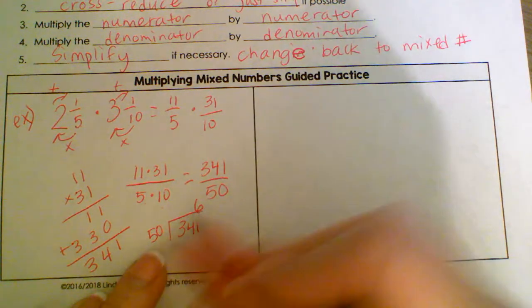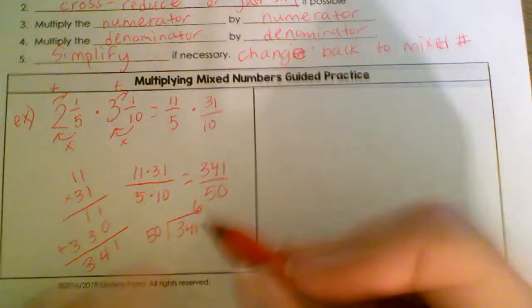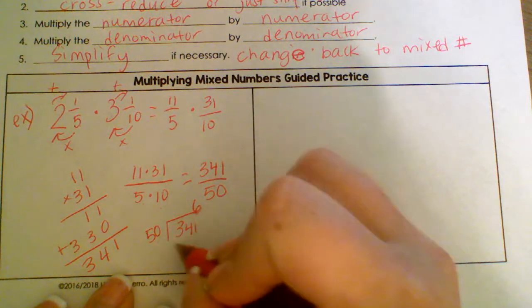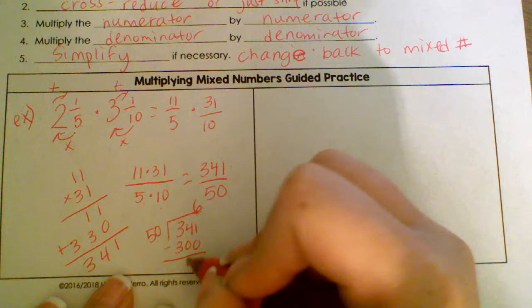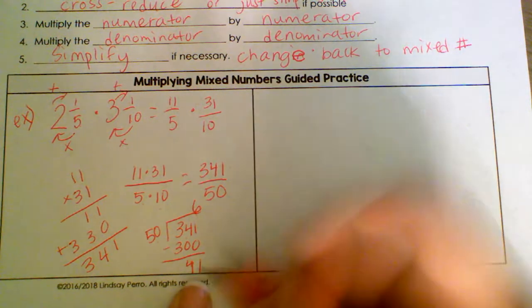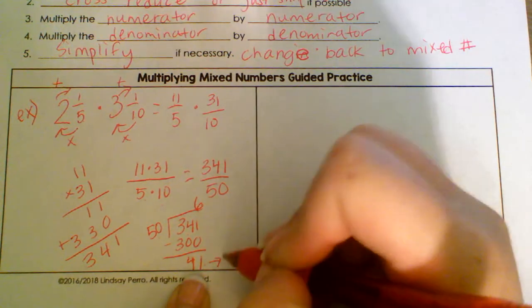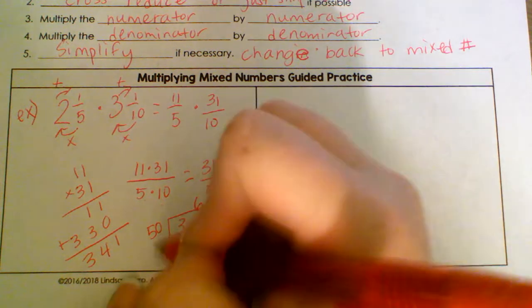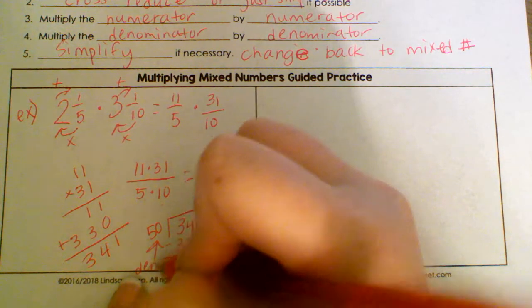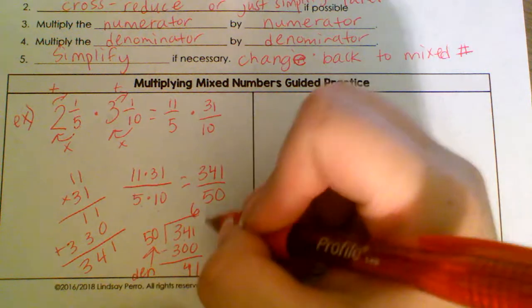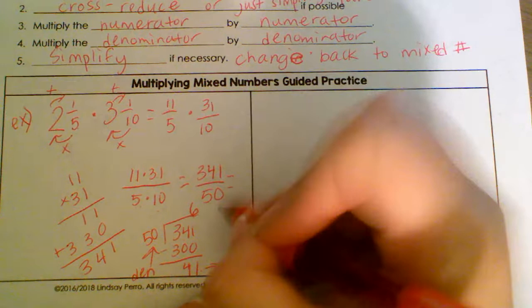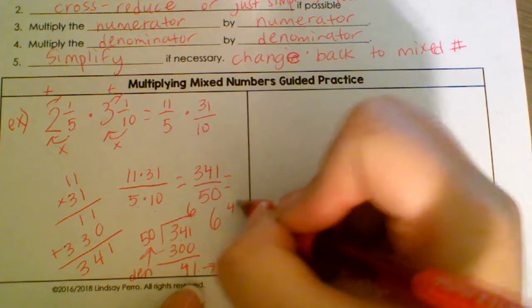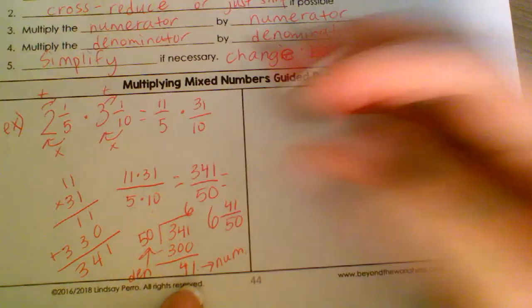And I did that quickly because I know 6 times 5 is 30 and add on another 0. So that's going to be 300. And we know our remainder is our numerator. Our divisor is our denominator. So our final answer, once we change this back to a mixed number, is 6 and 41 fiftieths.